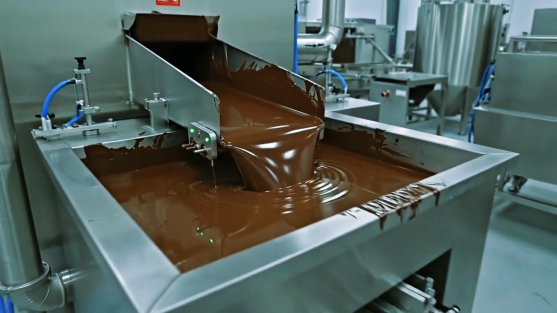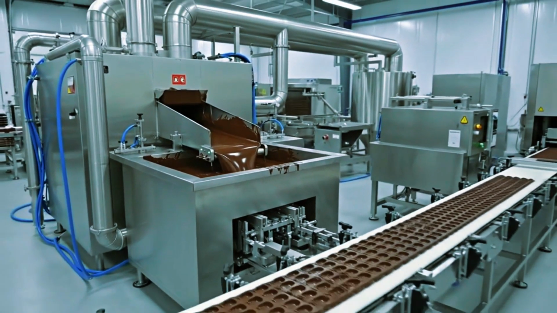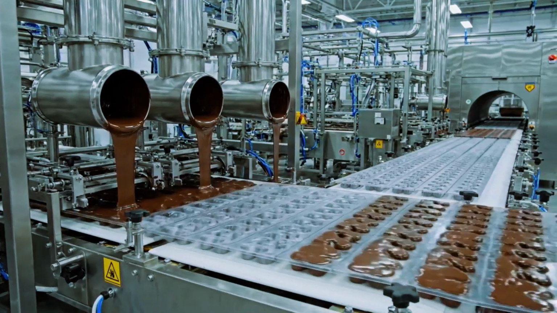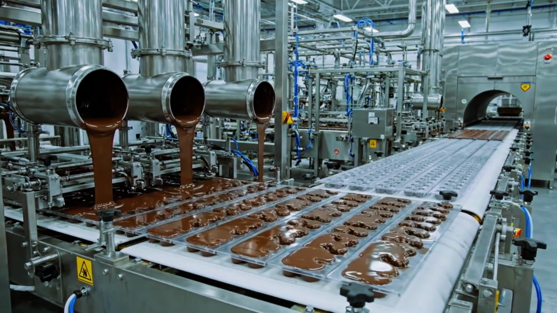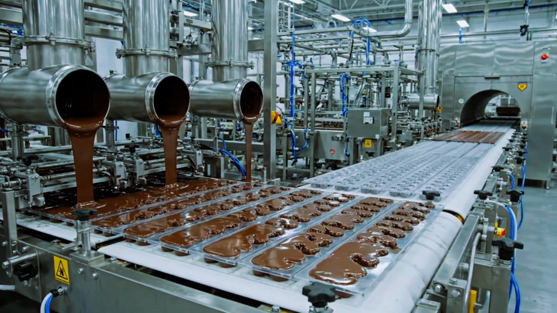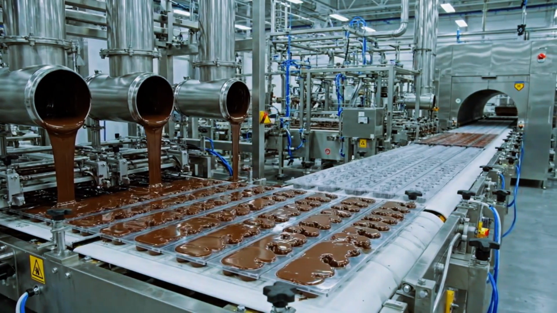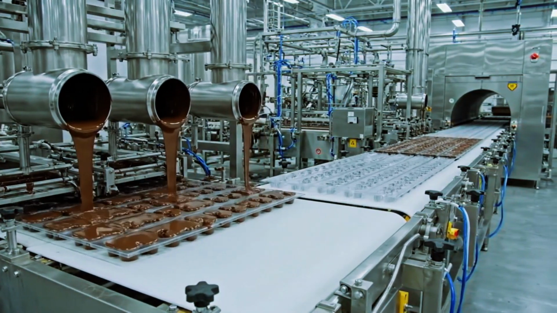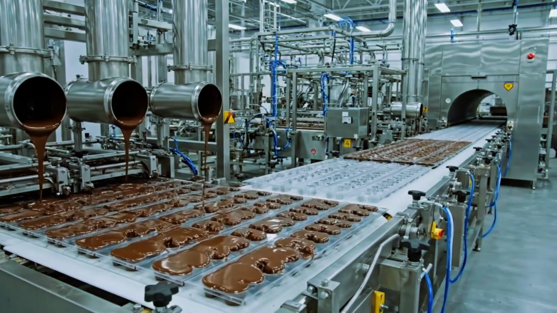Once tempered, time is limited. The chocolate must be shaped before crystals destabilize. Once tempered, chocolate must be shaped immediately. At this stage, the fat crystal structure is correct, but still vulnerable to disruption. Each mold receives an exact amount of chocolate. This controls weight, thickness, and cooling behavior later.